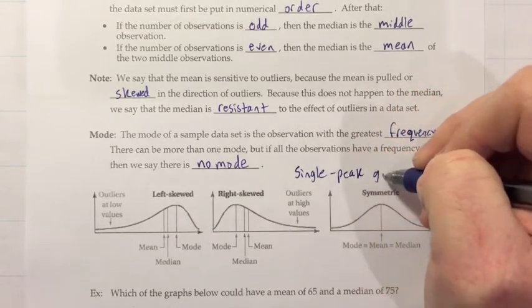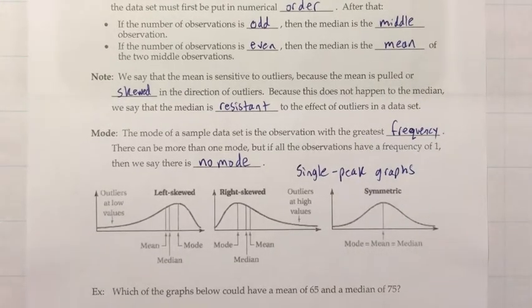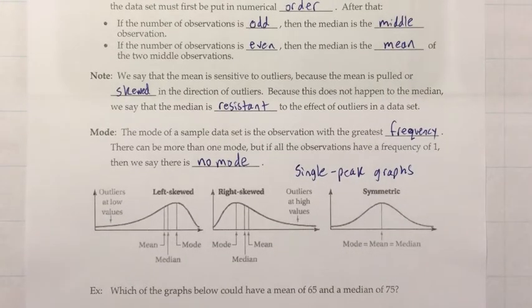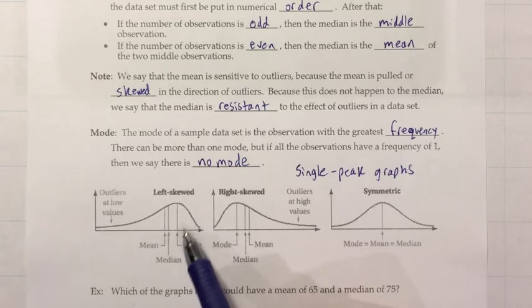So it can be a little different if there's multiple peaks. If your data, if it was graphed, only has a single peak to it, then this will be true. The mode on a graph is often referred to as the peak. If you stack numbers on top of each other, that would be the one that stacked up the highest. So it makes sense to call the peak the mode, the most repeated one, right?